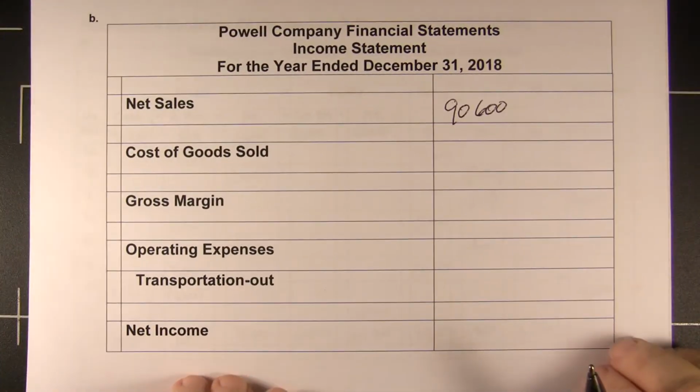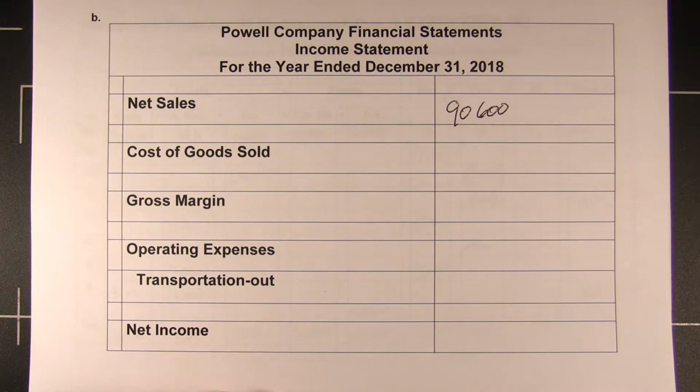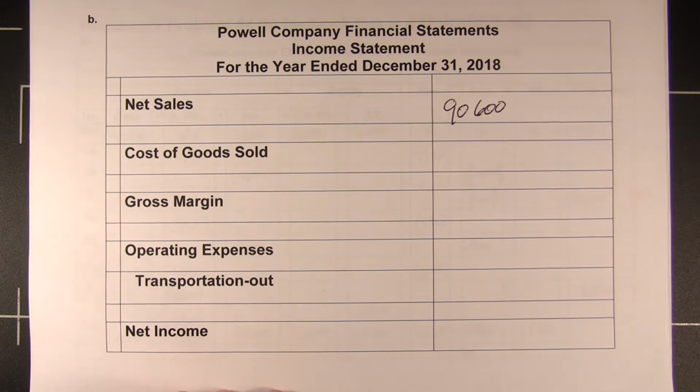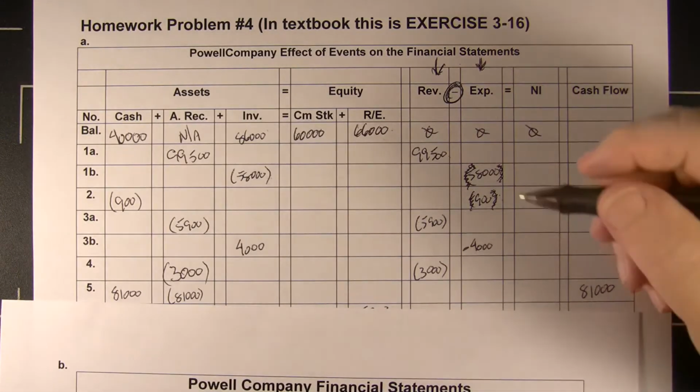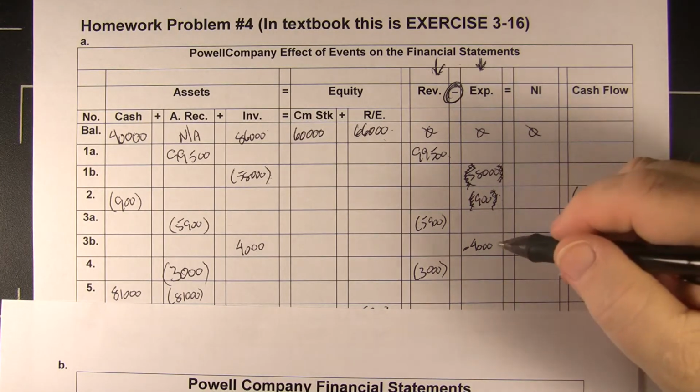Then we have cost of goods sold, and the cost of goods sold altogether comes to $54,000. That's the 58 that we sold minus the 4,000 that we took back.